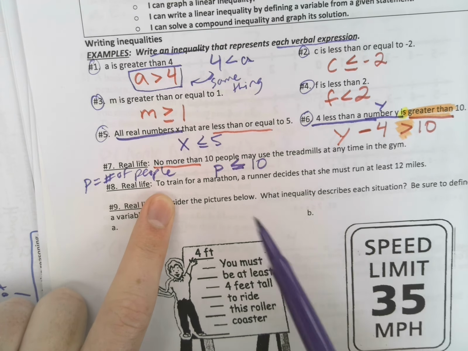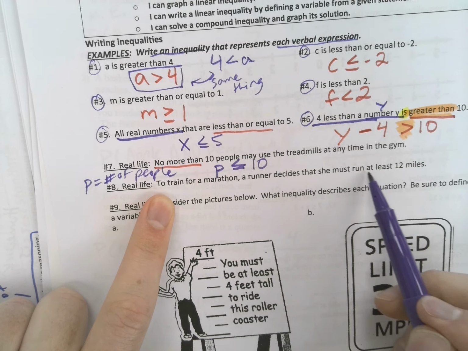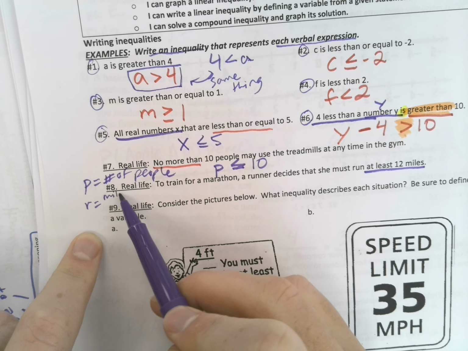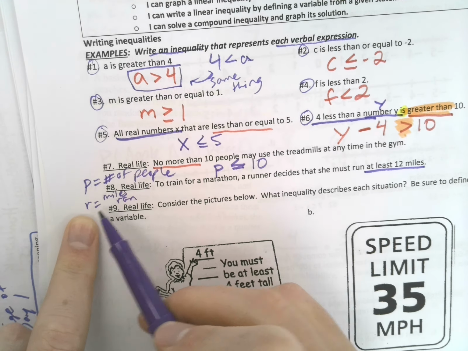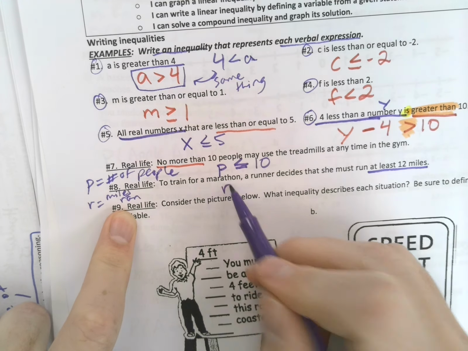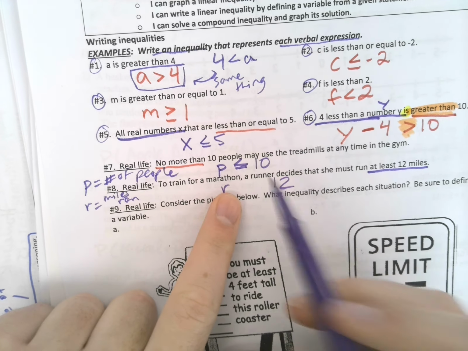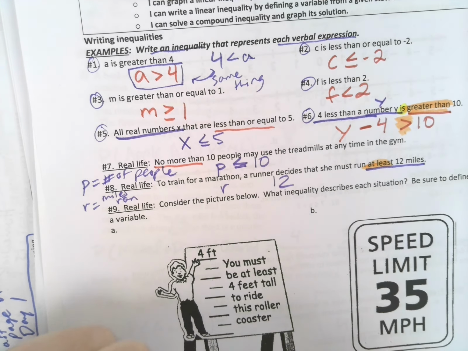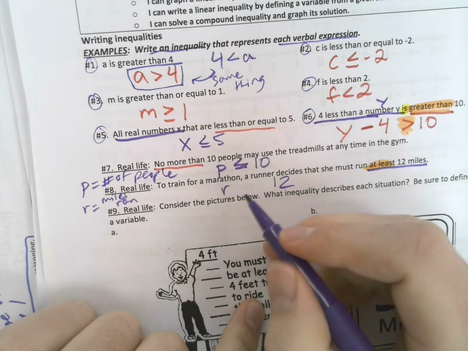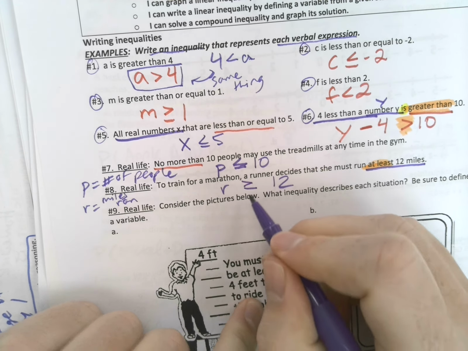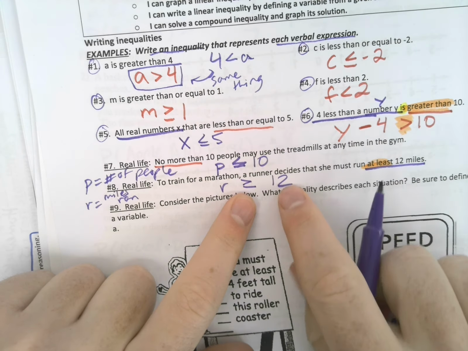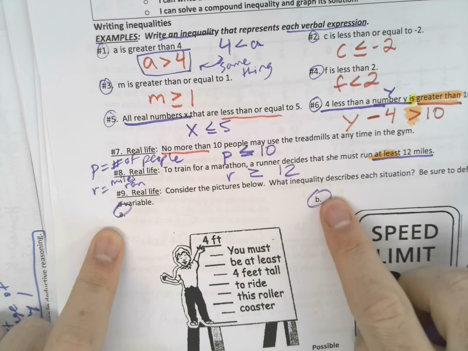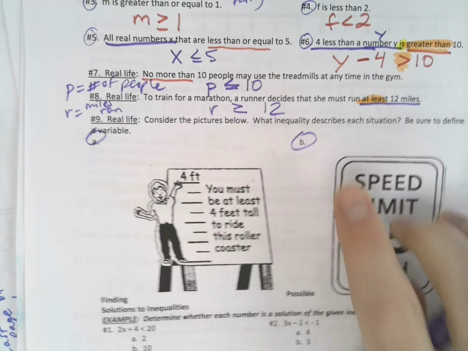How about the train for a marathon? A runner decides that she must run at least 12 miles. So R is going to be miles ran. And how's that going to compare to 12? Well, she must run at least 12 miles. That means 12, so equal to 12, or more. So greater than or equal to 12. And then I'm going to let you guys try number 9, part A and part B. See what you guys can do with those.